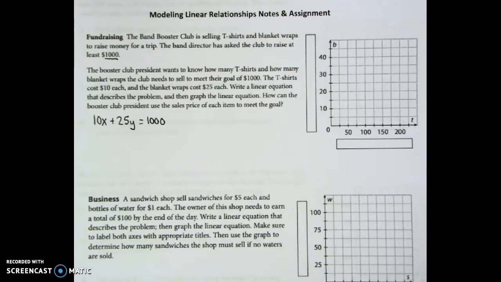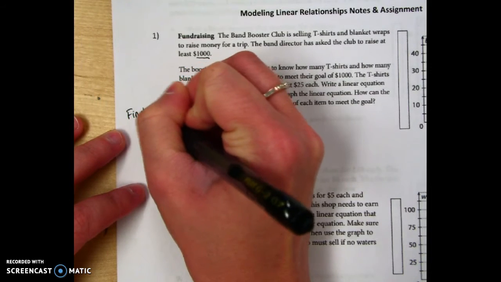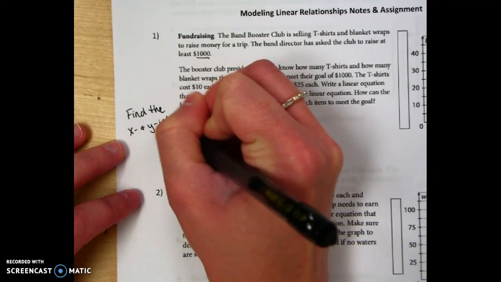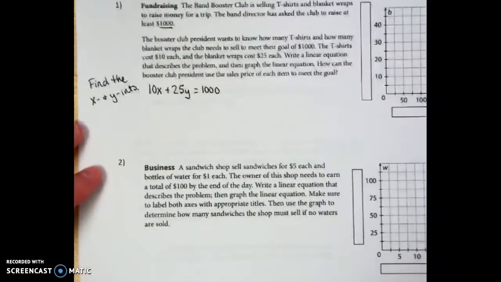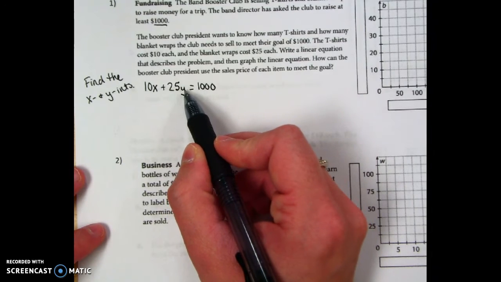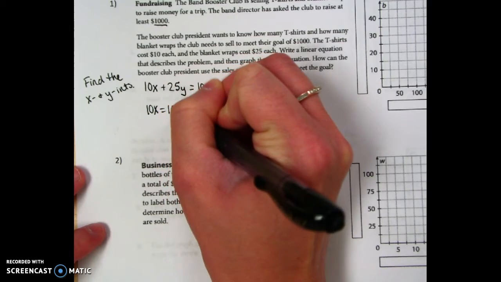Now I have this in standard form already, so that means in order to graph it, I'm just going to find the x and y intercepts. And hopefully you remember how to do that. So basically if I plug in 0 for the y, I'm just left with 10x equals 1,000.